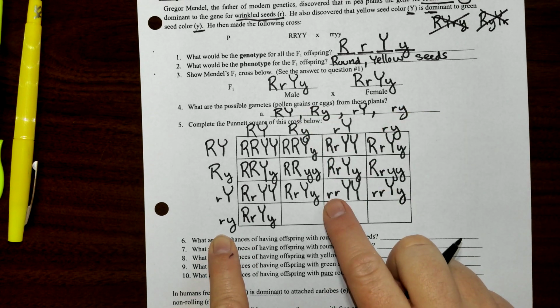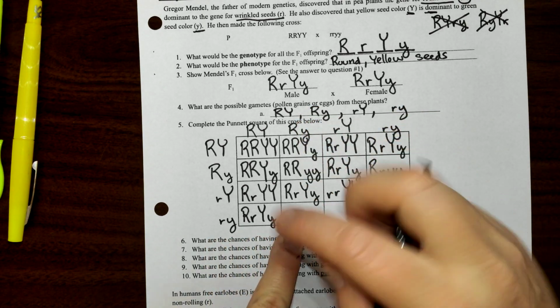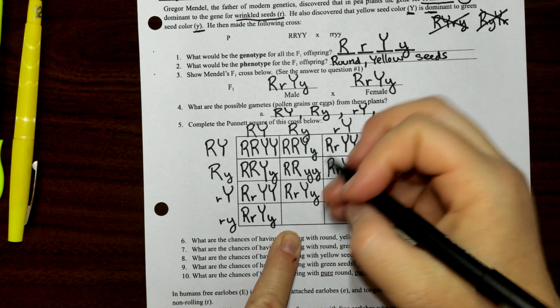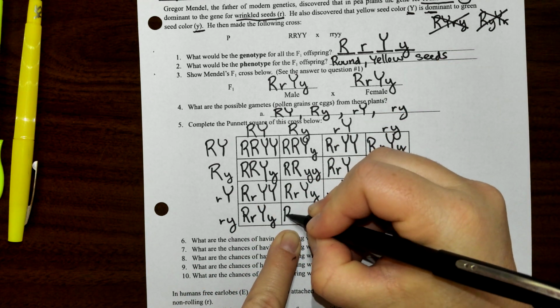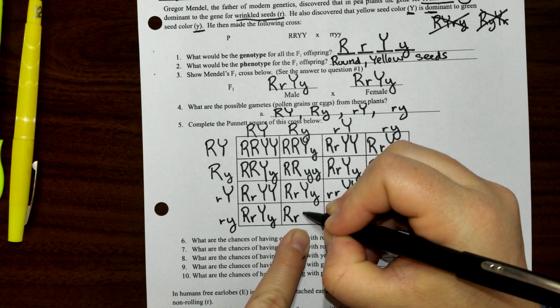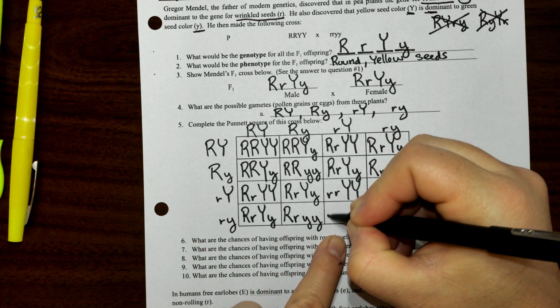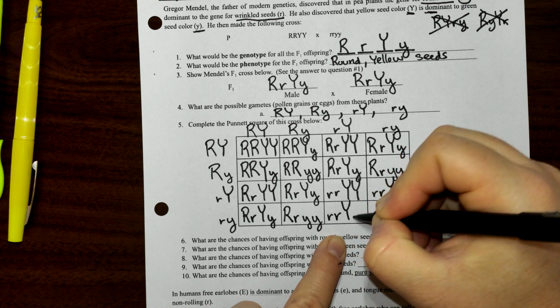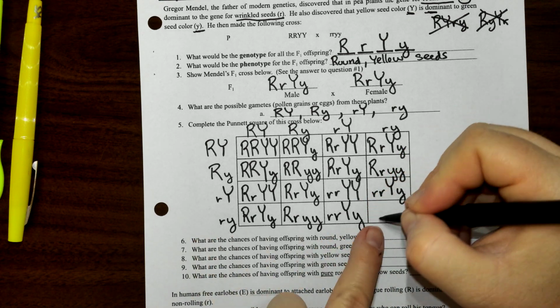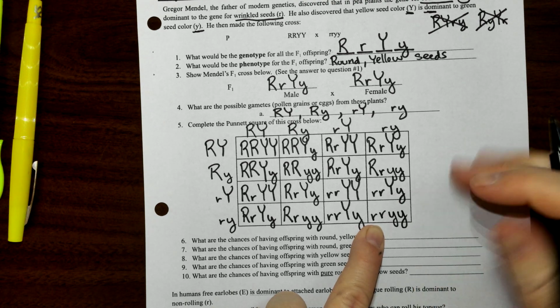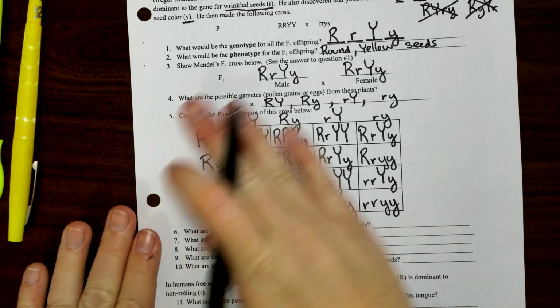Okay, so we've got to always keep it alphabetical. Over here, you could, if you want, pause the video for a second, see if you know these on your own, hopefully. Big R, little y, little y. Little r, big Y, little y. And then over here. Okay, now we have the Punnett square filled in.